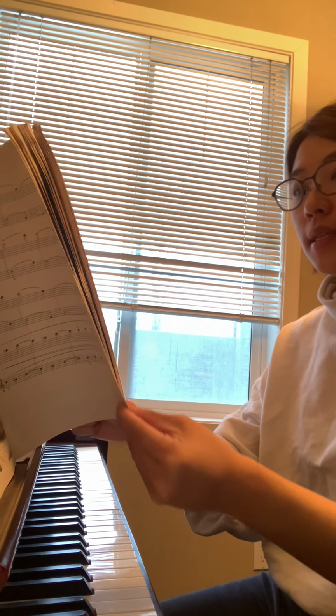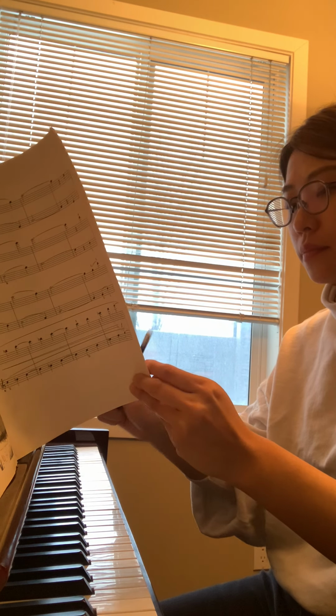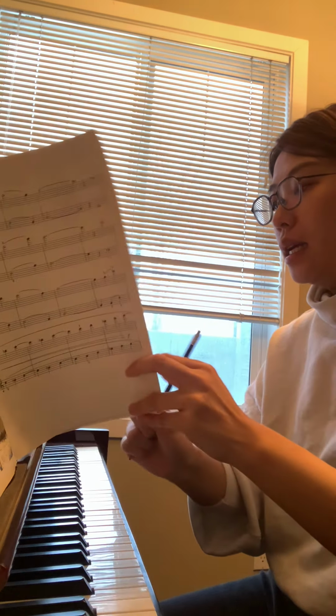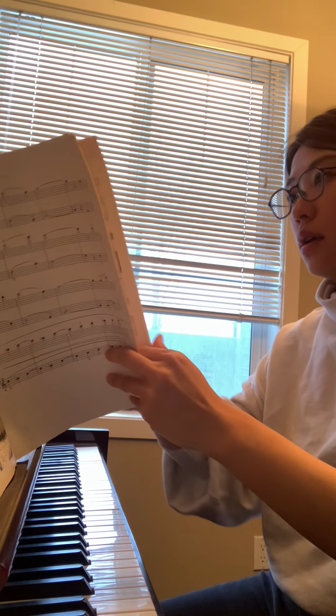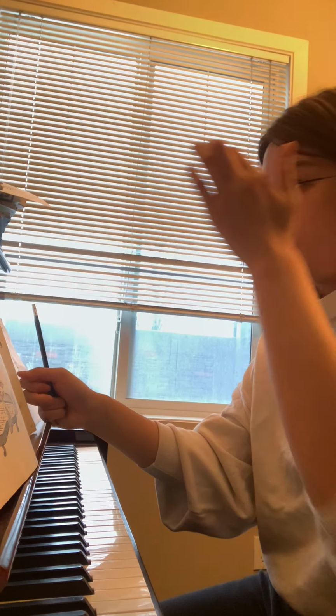And then page 67, the minuet. So basically I added another new song for you. Okay, and then now let's do the minuet.